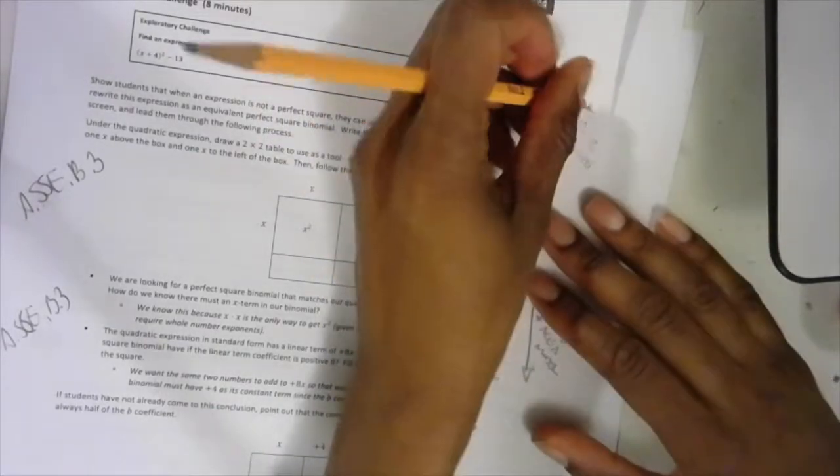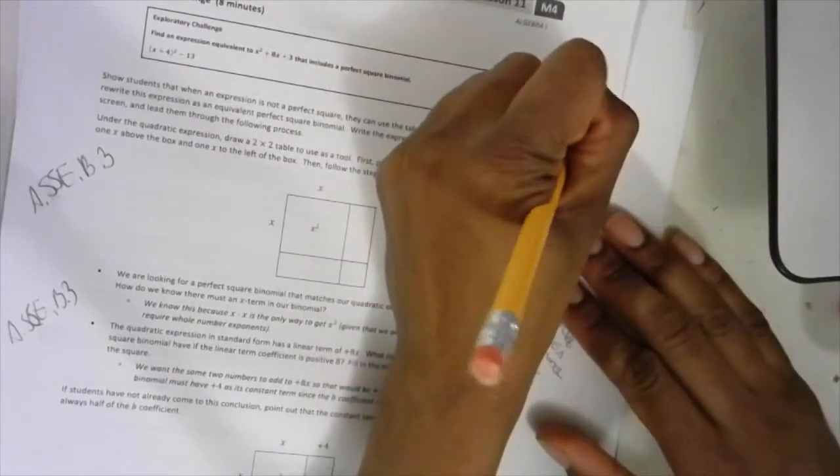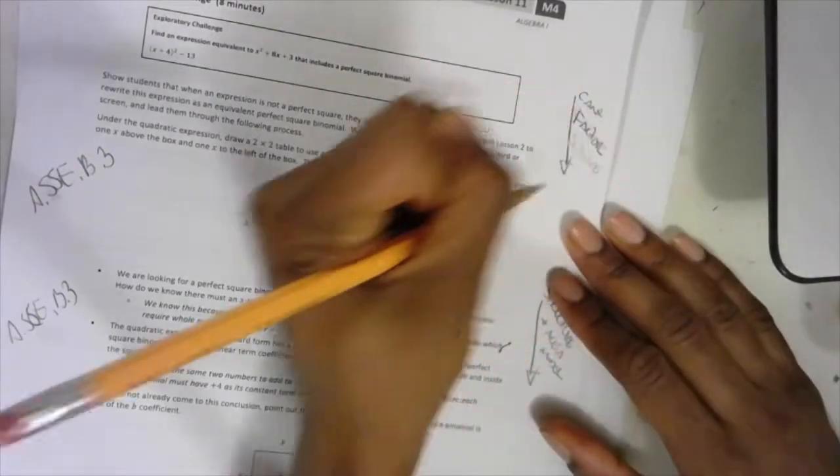And as we can see here, they're shifting, because this is a problem where they can't factor it the way that they did before. They can't factor. So now they have to use completing the square.